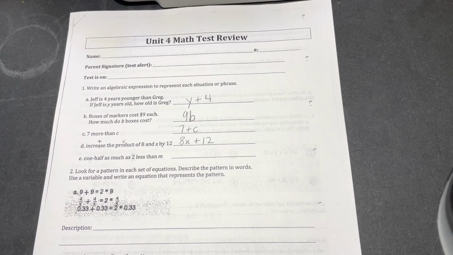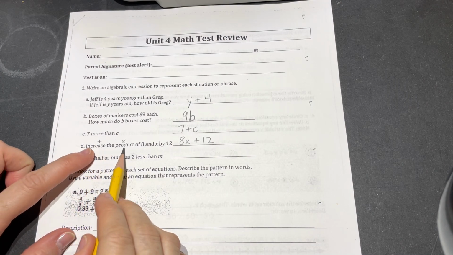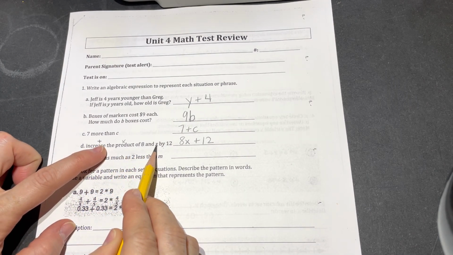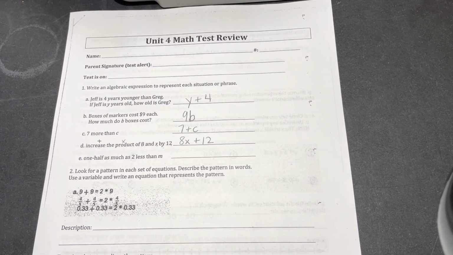Letter E, 1/2 as much as 2 less than m. And you hear kind of how I'm reading that? I don't just read it solidly across. Try to listen to where there's a break in what's happening, like this one. Increase the product of 8 and x by 12. So that kind of tells you where your next steps are happening. 1/2 as much as 2 less than m.